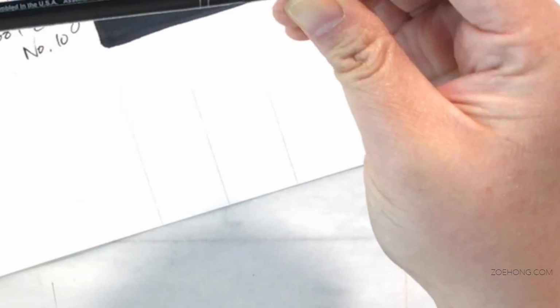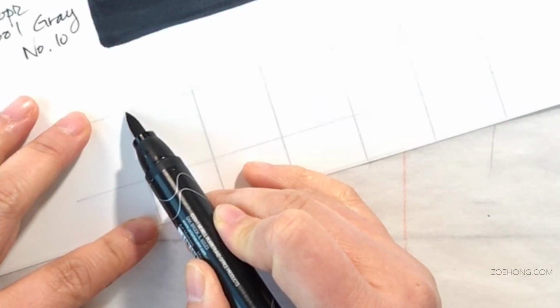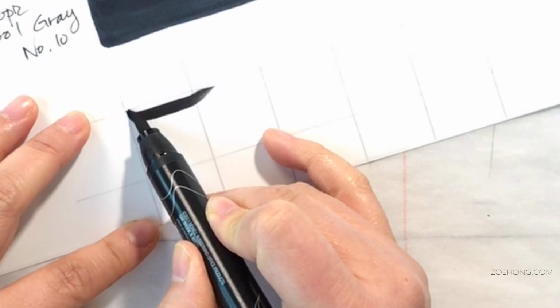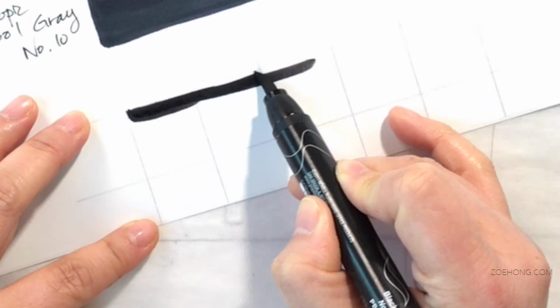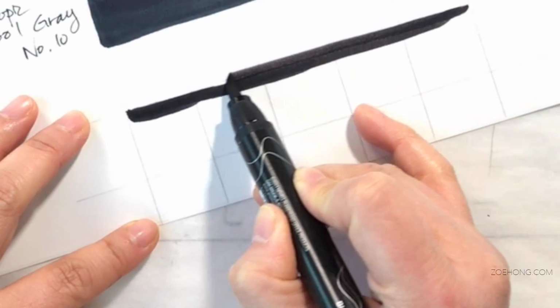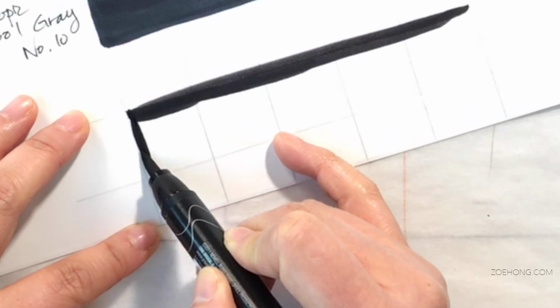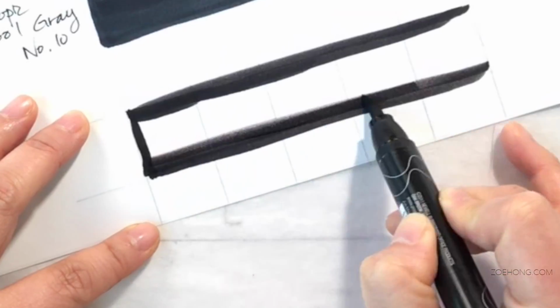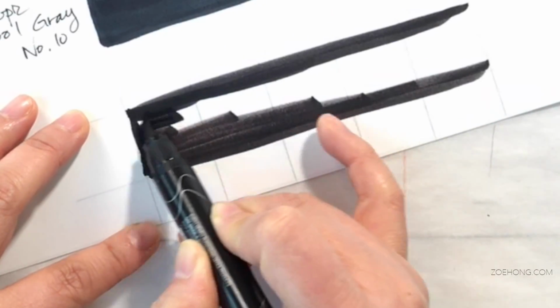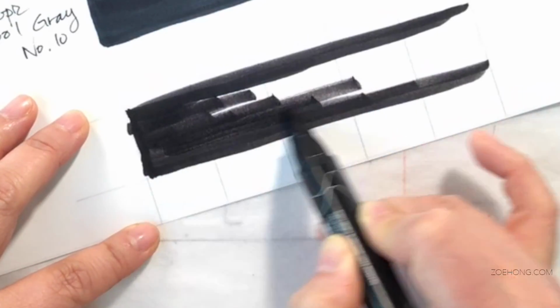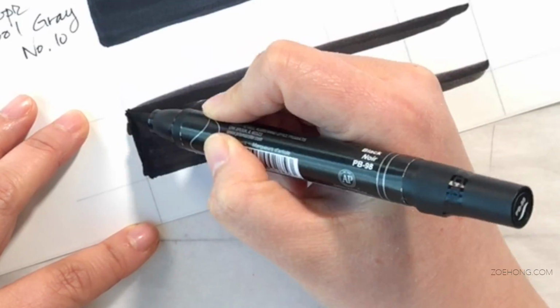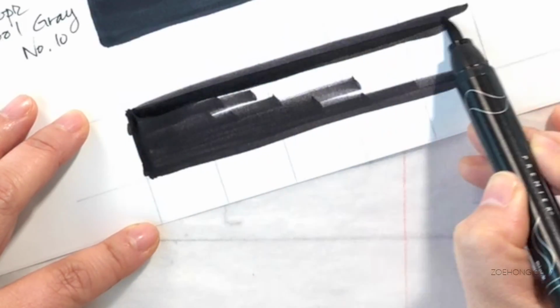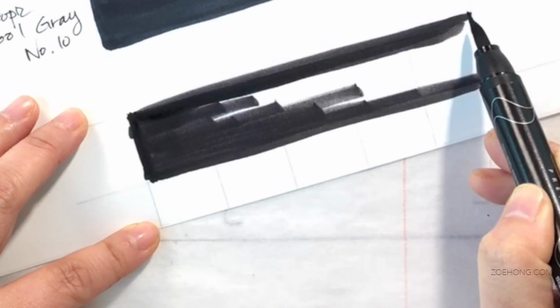Because out of all the markers labeled black in my marker kit, the Prismacolor PB98 is the lightest black. And so I often do use this as my light black. It, again, depends on the fabric that I want to render or whatever it is you want to render.